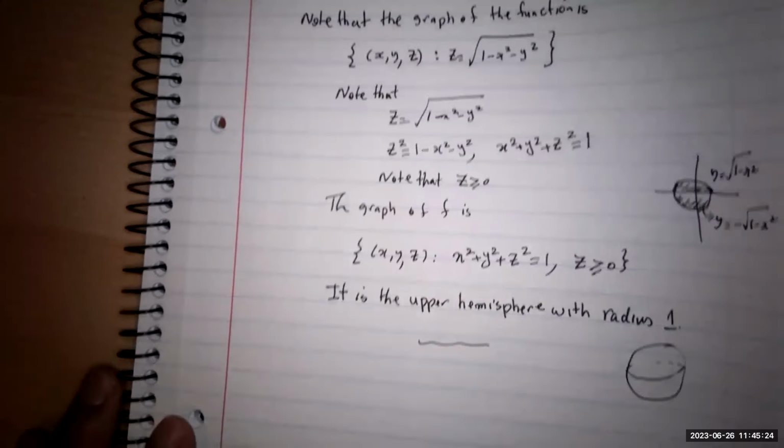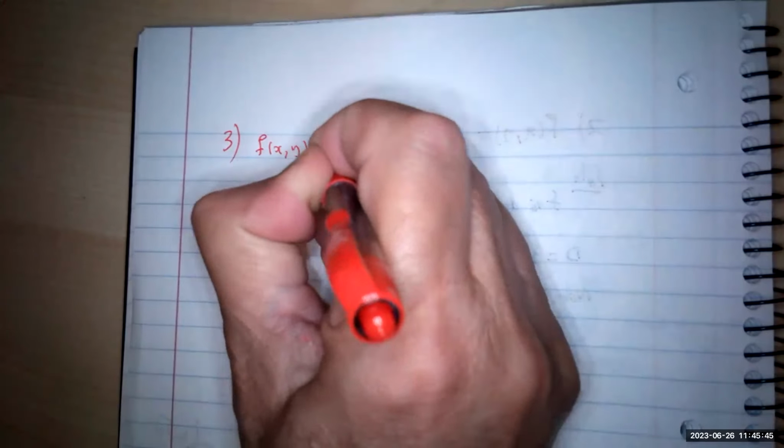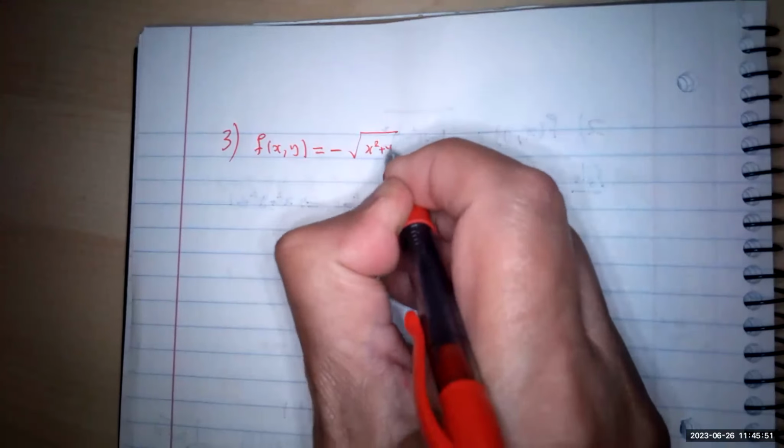Now there is another one, very similar, but it's going to be different. Again, we need to know this before we are able to get to the other parts. Let's see what's special about this one. It would be quite interesting. Let's look at this. F of x comma y is equal to what? It is the negative square root of x squared plus y squared. Look at this. That would be interesting to get this one.